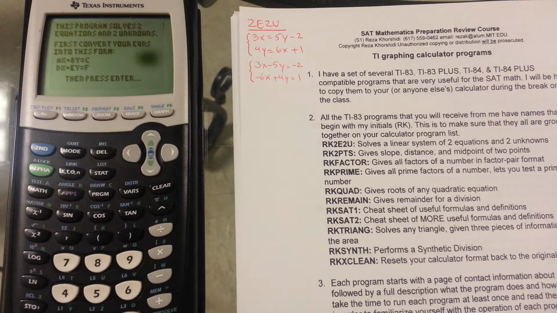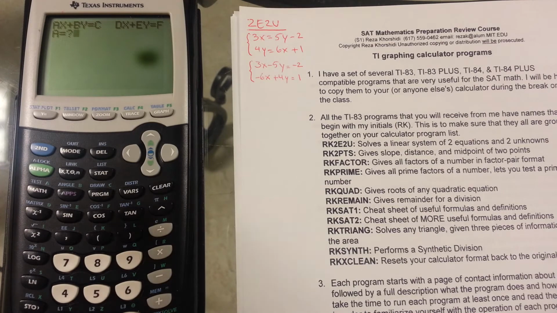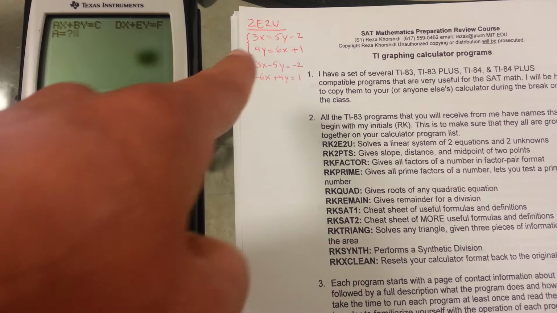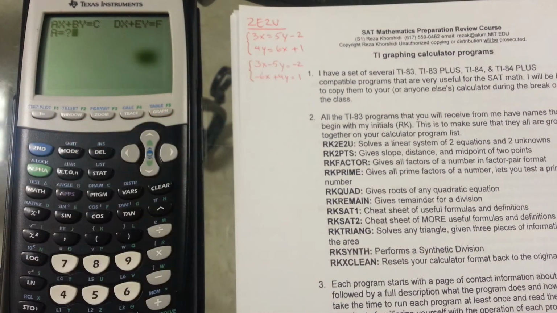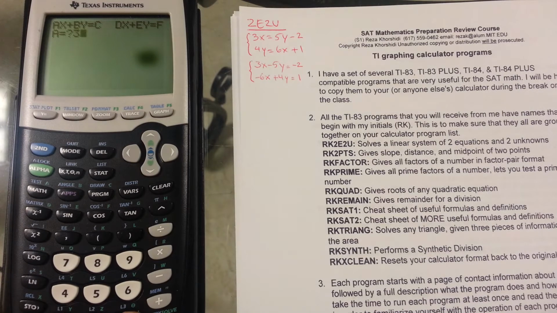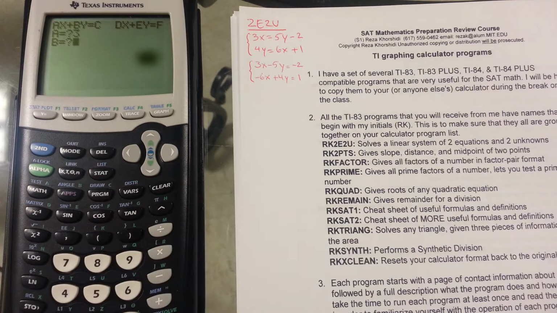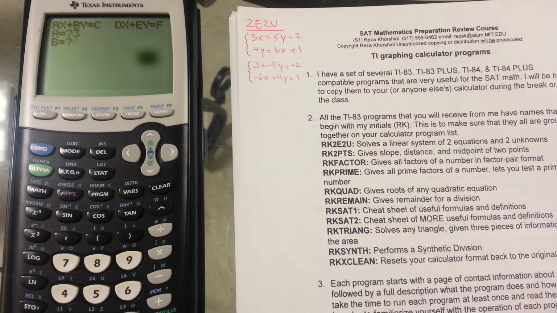So if I press the enter key now, then it says, now that you put your equations in this form, what is the coefficient of x in the first equation, or a? The coefficient of x in this equation is 3. So I put in 3, hit enter. Then it says, what is b? b is the coefficient of y in this first equation, which is negative 5. So make sure you put the negative sign in there.